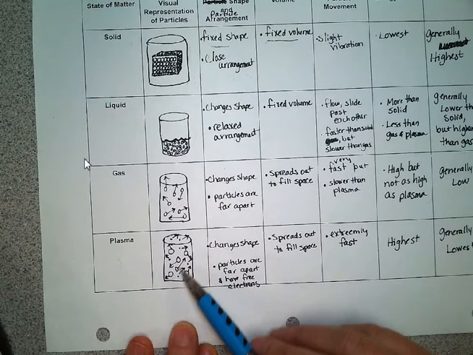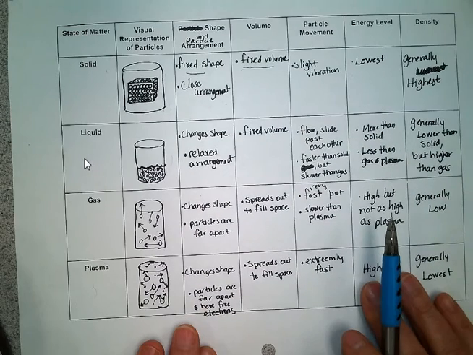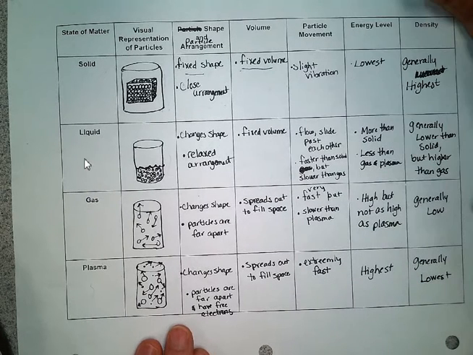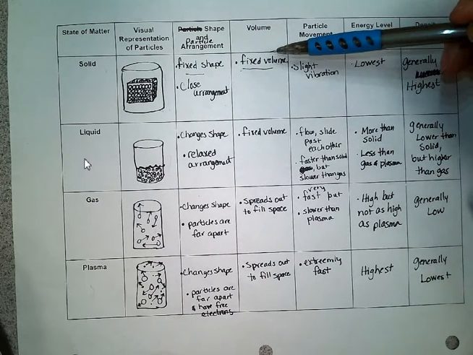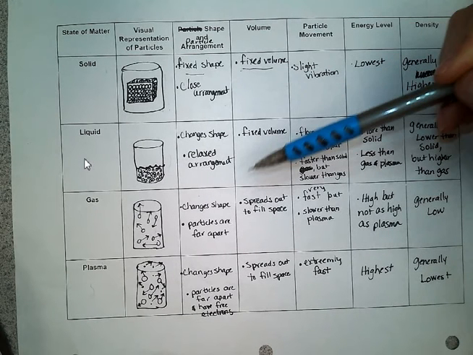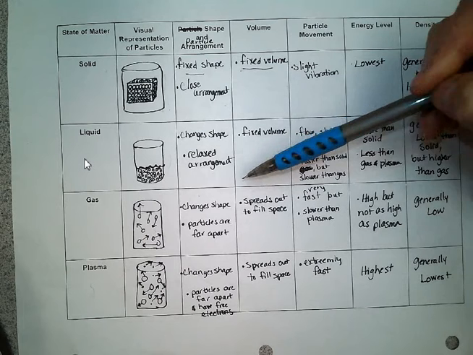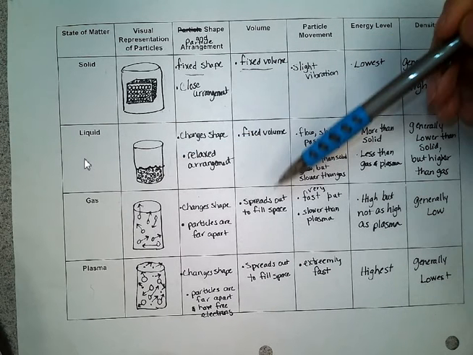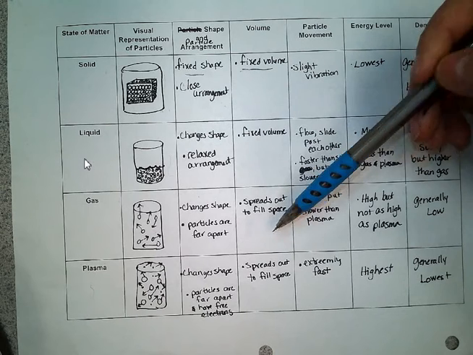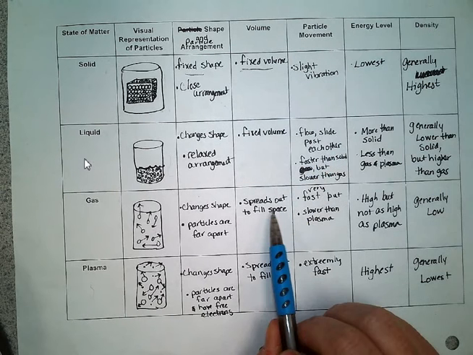For the volume, think about it as the amount of space that it takes up, or the amount of space that it would occupy. The solid's is fixed. It's not going to change. The liquid, because of that attraction between those particles, is fixed. It's not going to grow to take up more space or spread out to take up more space because it just doesn't have that much energy. The gas is going to change the volume. It's going to spread out and fill up the space.